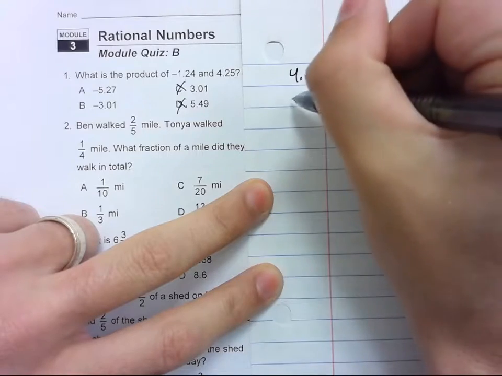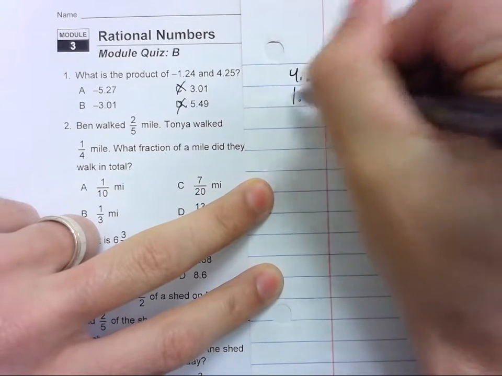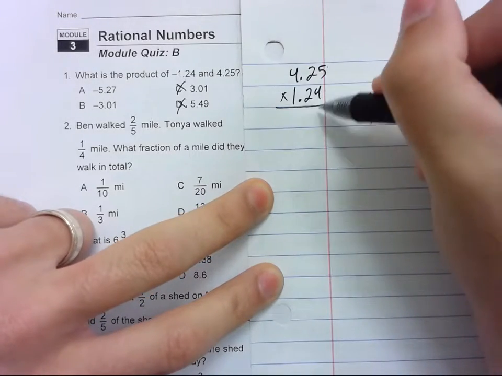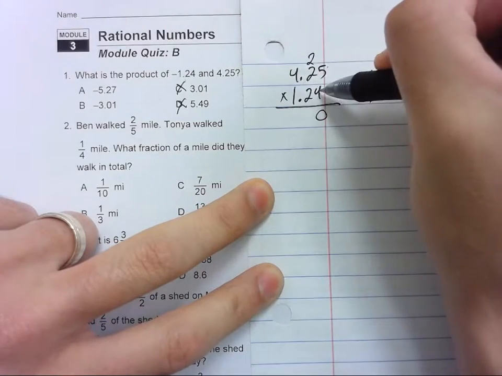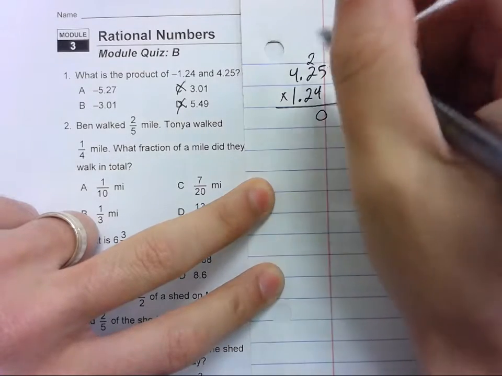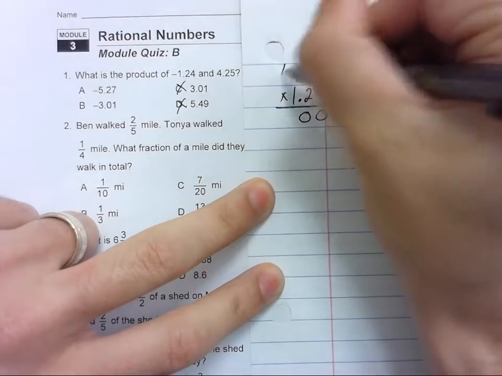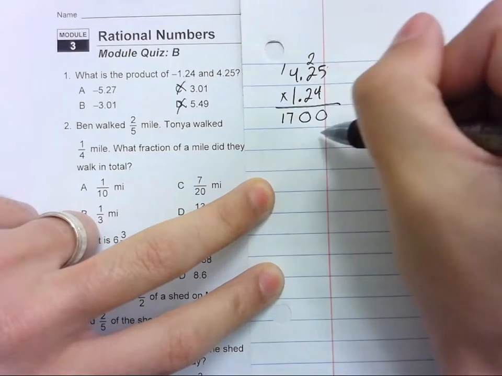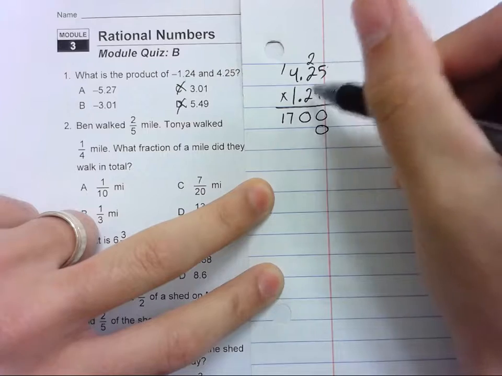So we would do 4.25 times 1.24. And let's multiply this out. 4 times 5 is 20, carry the 2. 4 times 2 is 8, plus 2 is 10. 4 times 4 is 16, plus 1 is 17. And a 0 for the tens place.